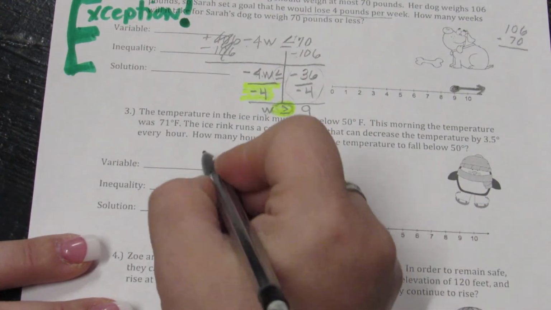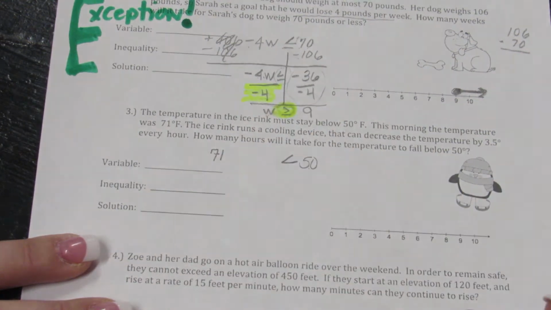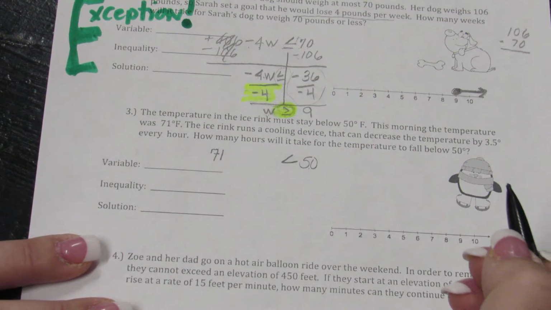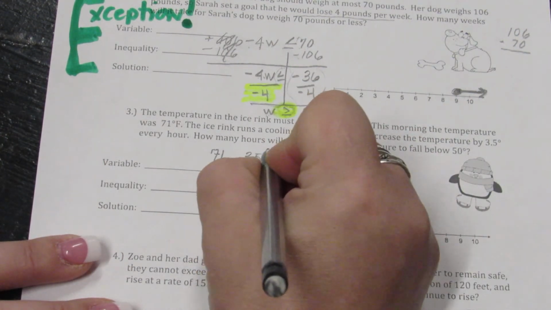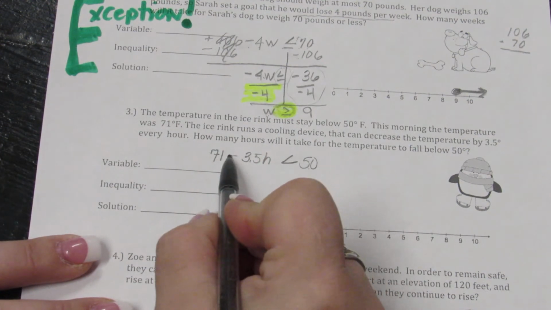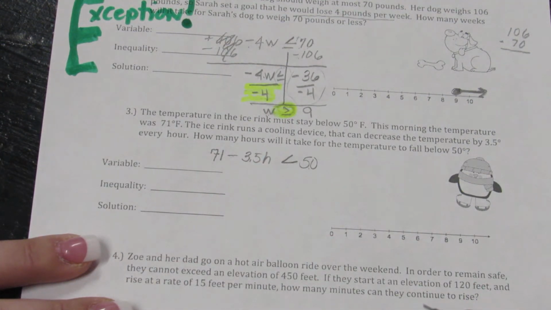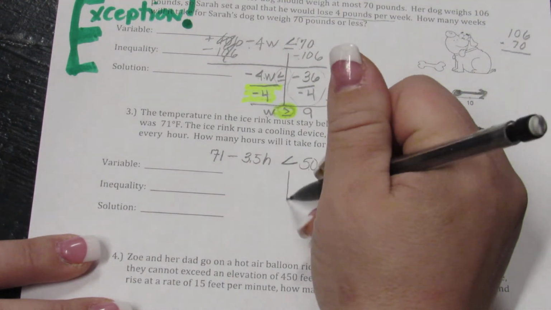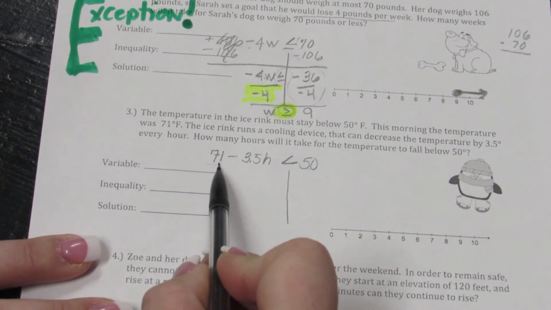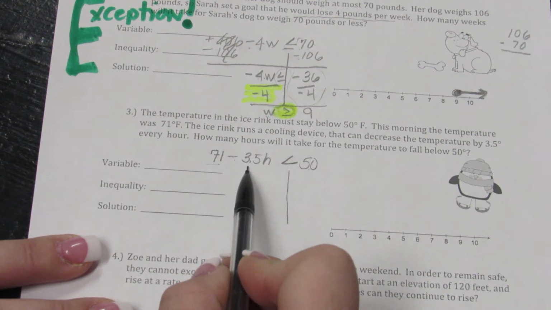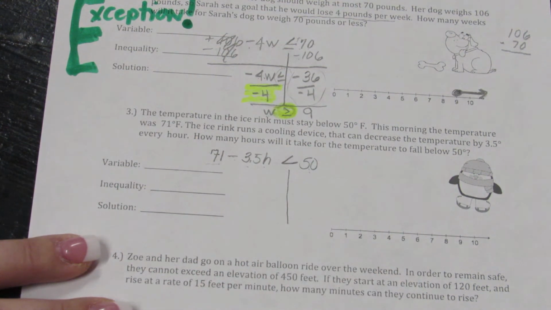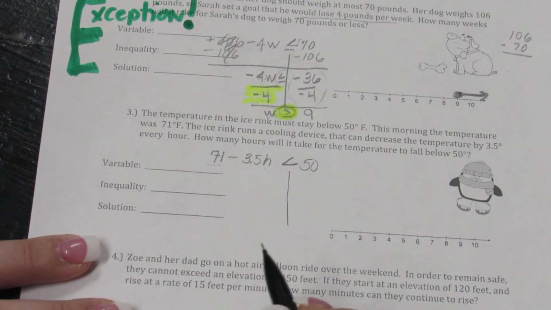This morning the temperature was 71 degrees. The ice rink runs a cooling device that can decrease the temperature by 3.5 every hour. Decrease means I'm going to minus the number of degrees. How many hours will it take for the temperature to fall below 50? So let's solve this. I have 71 degrees. I need to take away 3.5 degrees for every hour and have that be below 50 degrees. So hopefully our sentence makes sense.